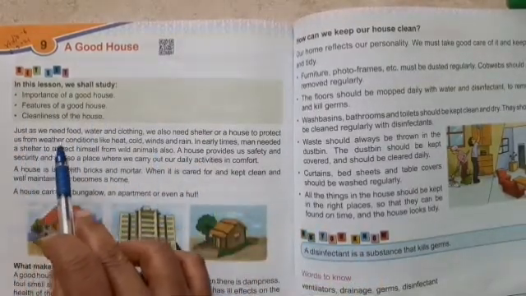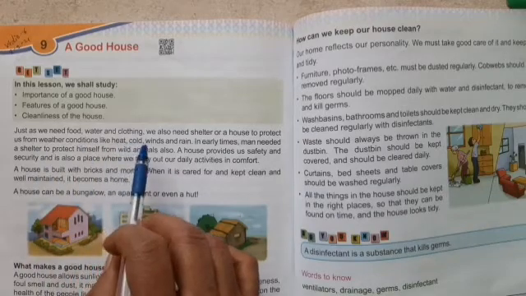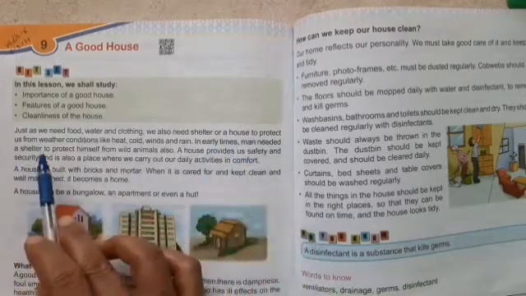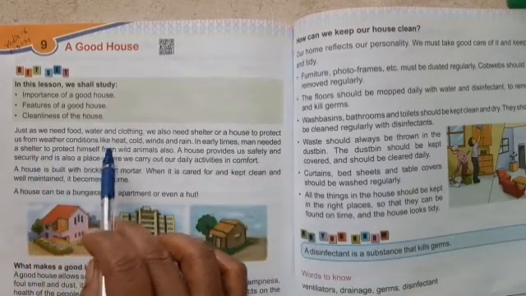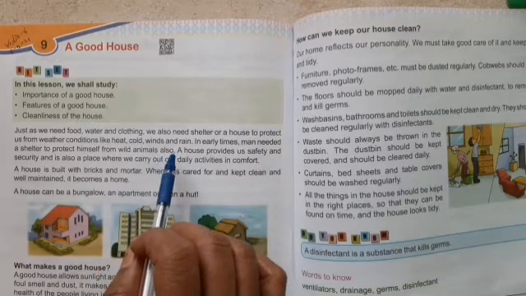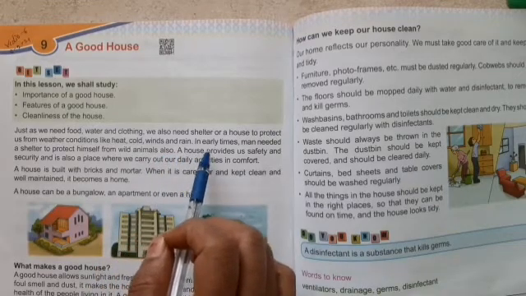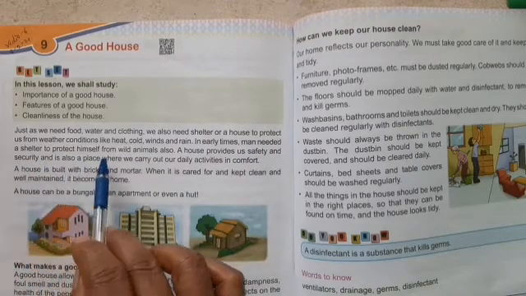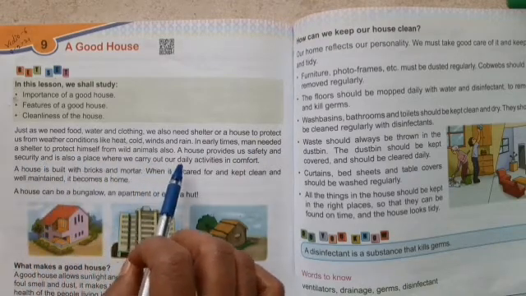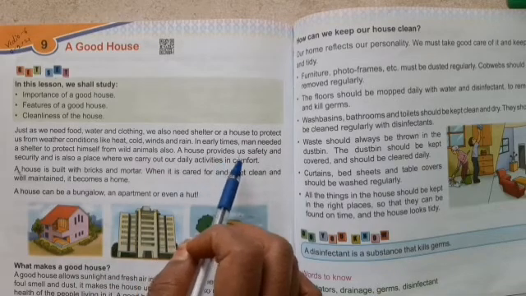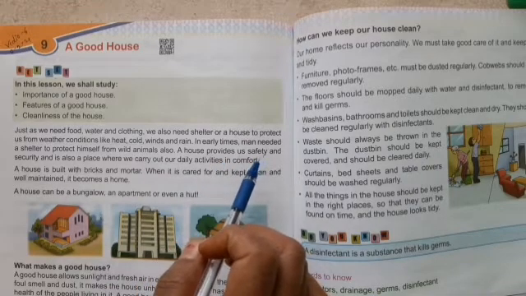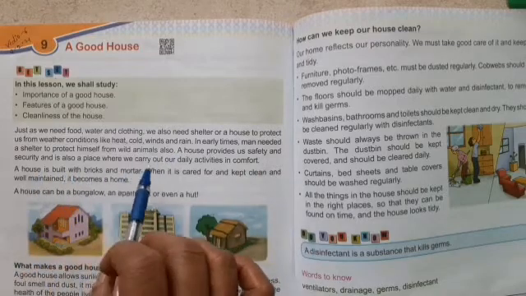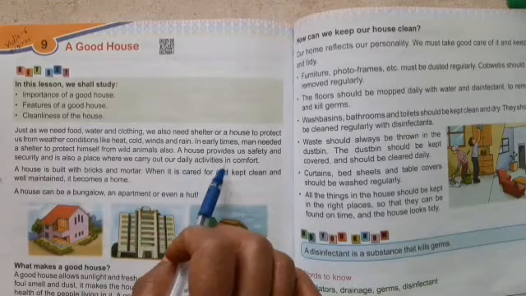Just as we need food, water and clothing, we also need a shelter or a house to protect us from weather conditions like heat, cold, wind and rain. In early times, man needed a shelter to protect himself from wild animals also. A house provides us safety and security and is also a place where we carry out our daily activities in comfort.